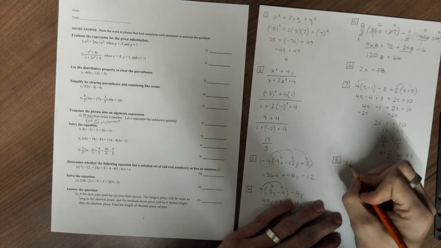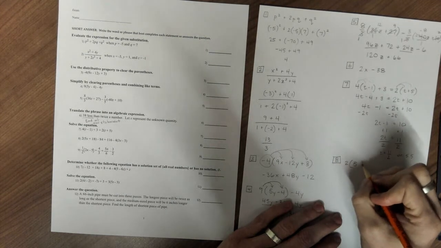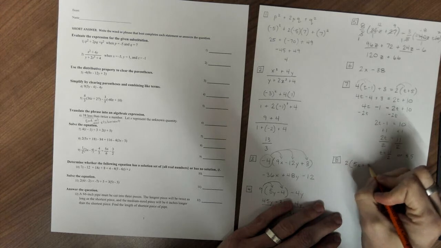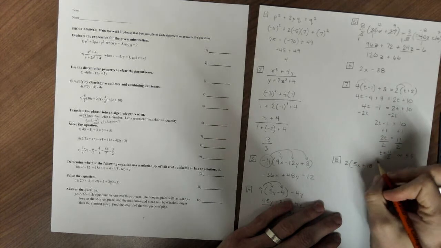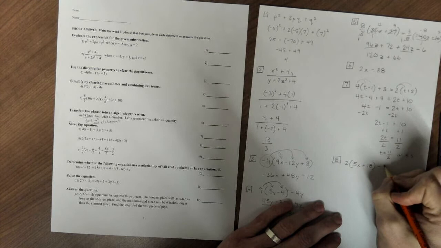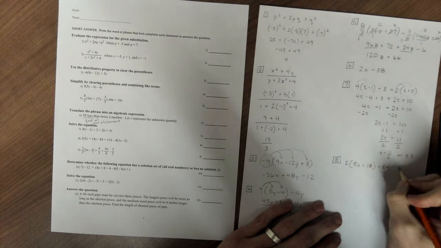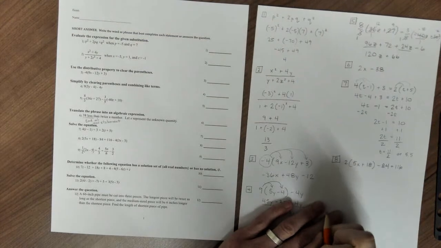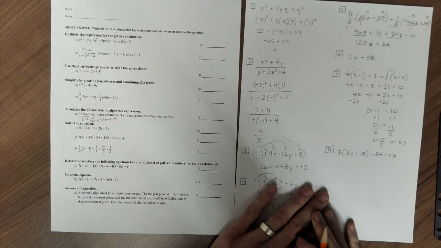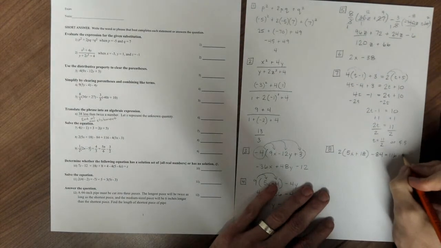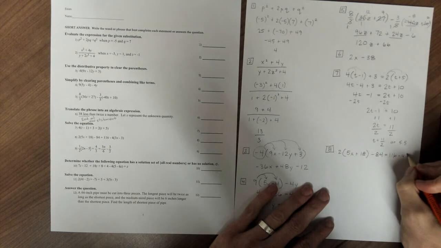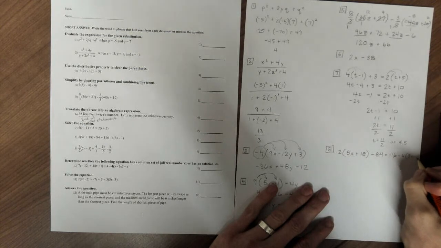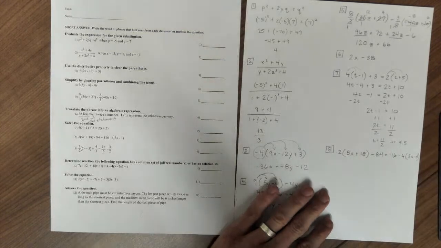Alright, so we got 2 times 5x plus 18, minus 84 equals 116. Minus 4, and then 3x minus 3. Almost running out of room on that.